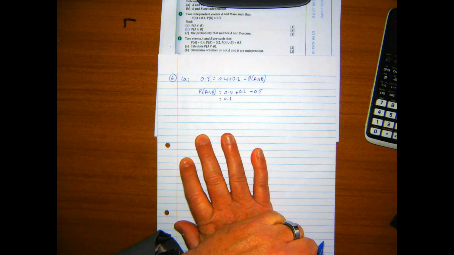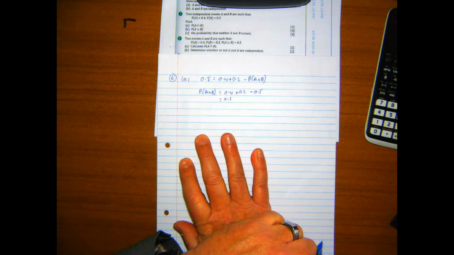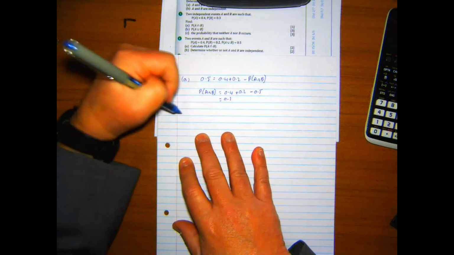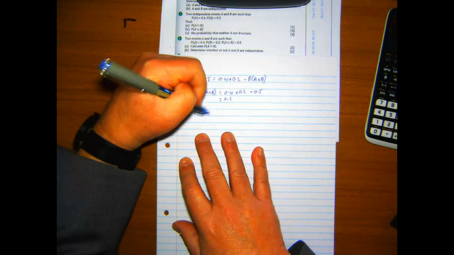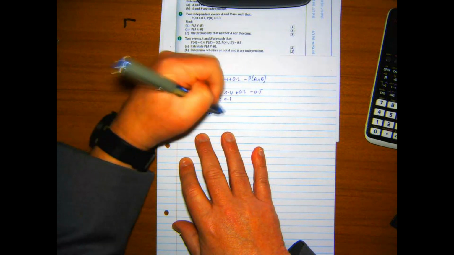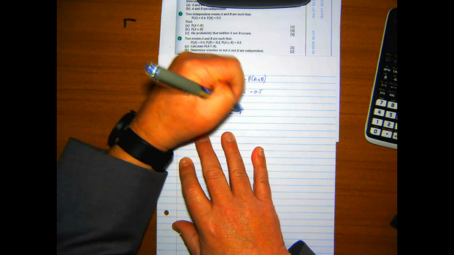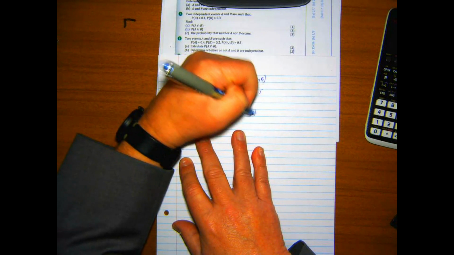Determine whether or not A and B are independent. Well, if they're independent, then the intersection would be the product.